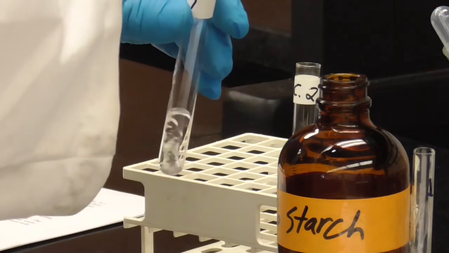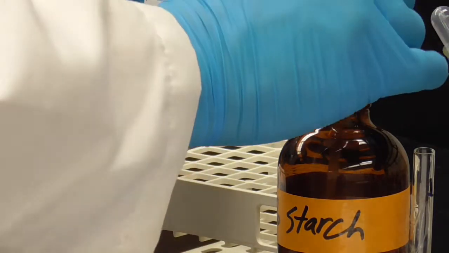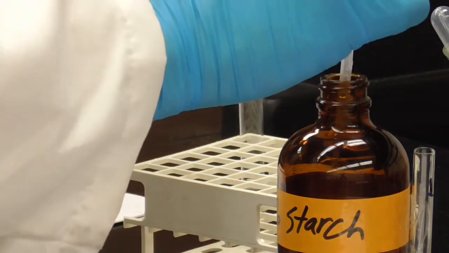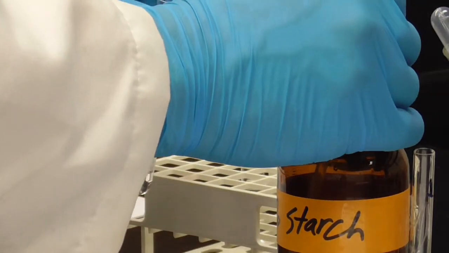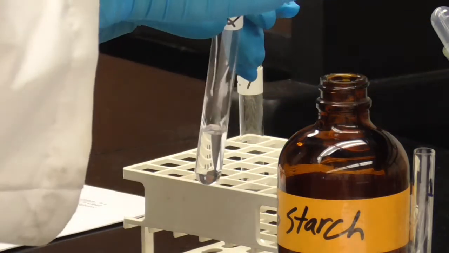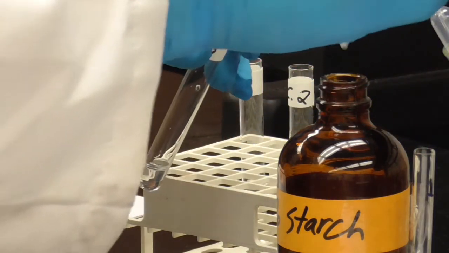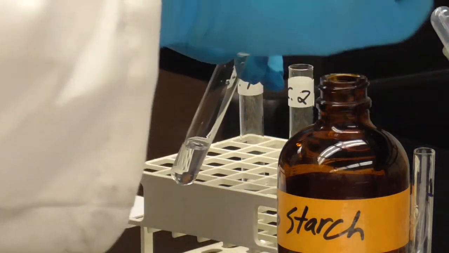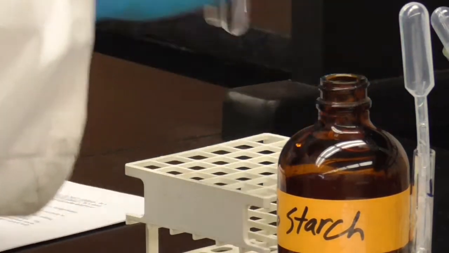Okay, so there is 1, 2, 3. Second test tube, same idea. 1, 2, 3. And the third, 1, 2, 3. And let me just make sure I got about the same in each test tube.